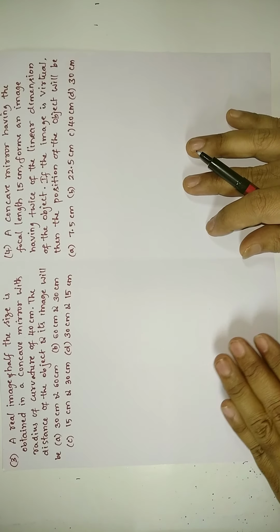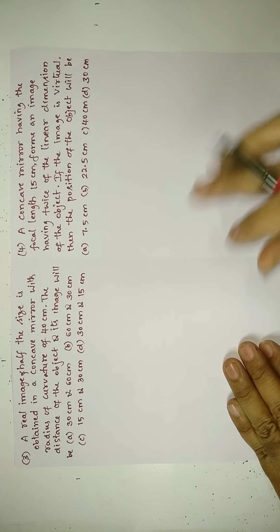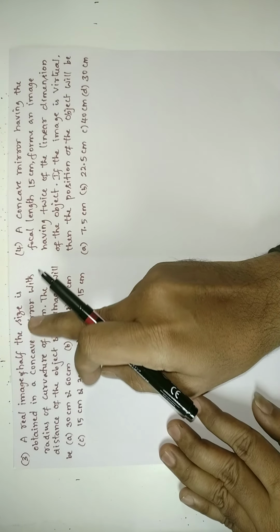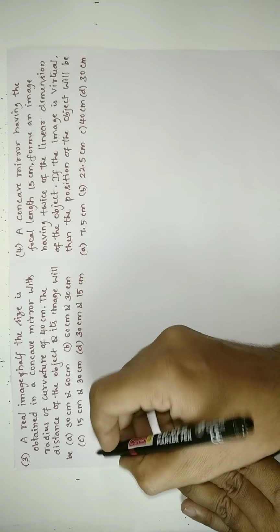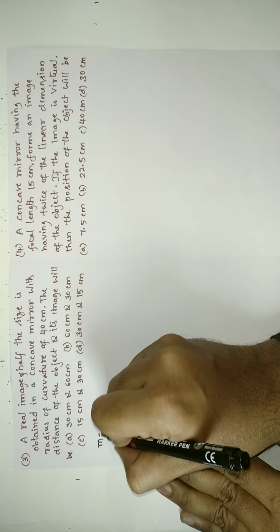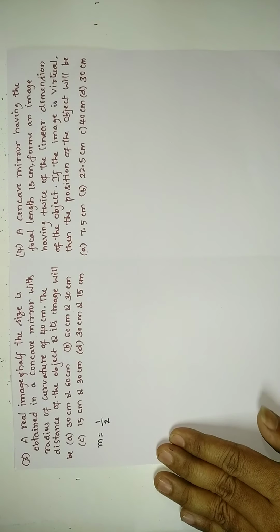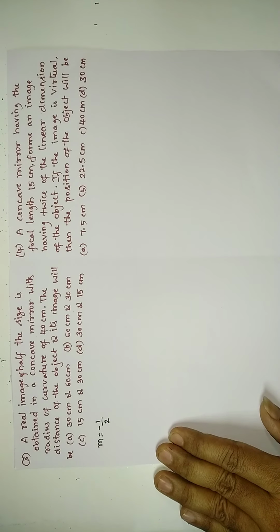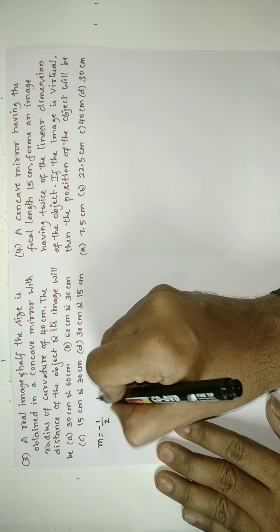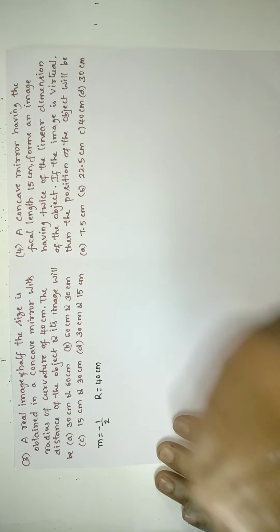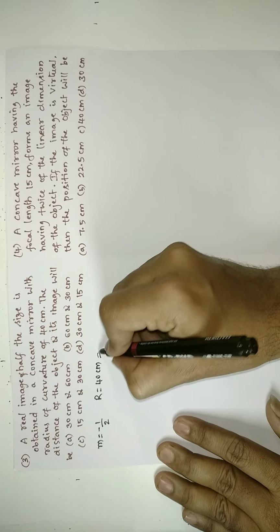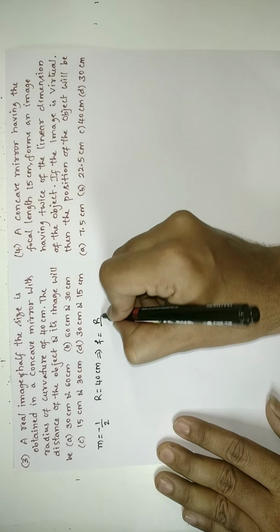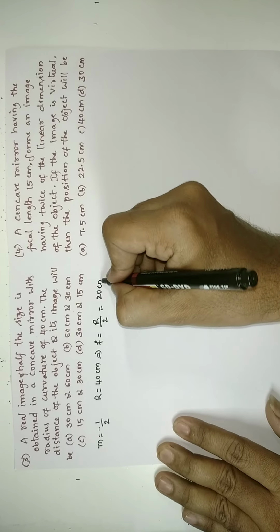Next, the third question goes like this. A real image of half the size is obtained. Just similar to the previous example, the magnification produced here is equal to half, and as it is a real image, the magnification is negative. The radius of curvature is given to be 40 centimeters. Once the radius is 40 centimeters, you can write the focal length equal to r by 2, which will be equal to 20 centimeters.